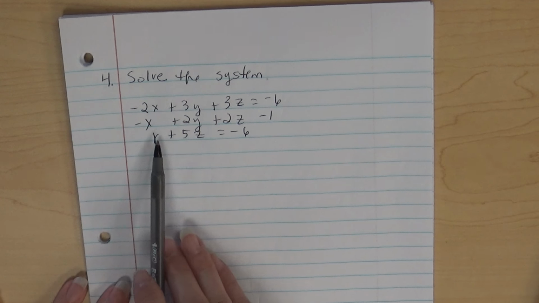So I'm going to write this. I'm going to subtract 5z on both sides. So it'll be x equals negative 5z minus 6. And then I'm going to substitute this into the other 2 equations in place of x.